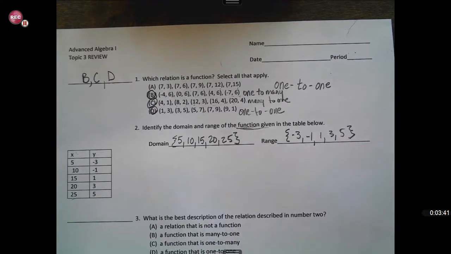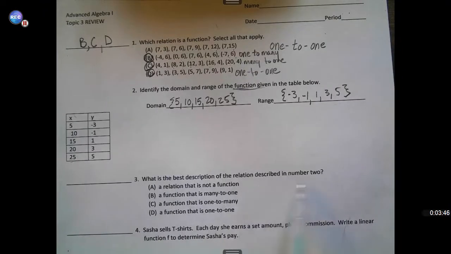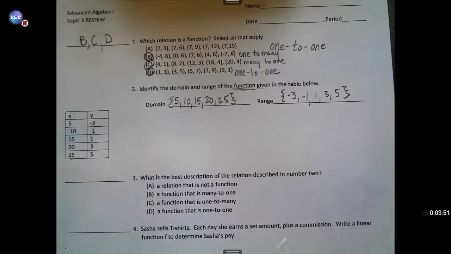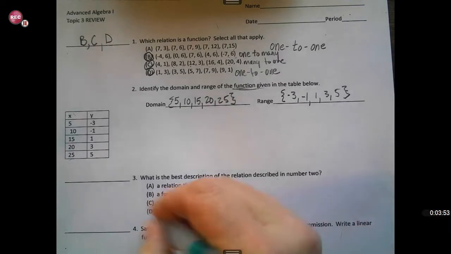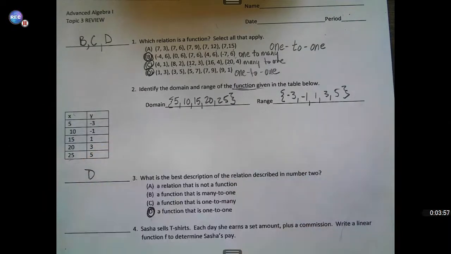In the next question, they ask us, what is the best description of the relation described in number 2? Well, it's actually a function, and it is a function that is one-to-one. So letter D would be the correct choice there.